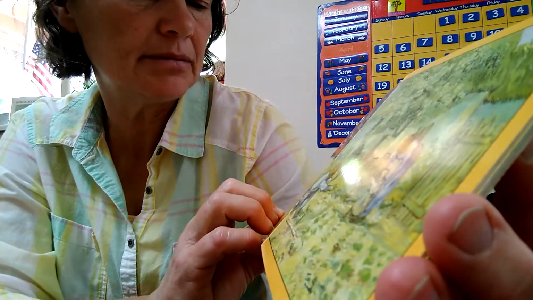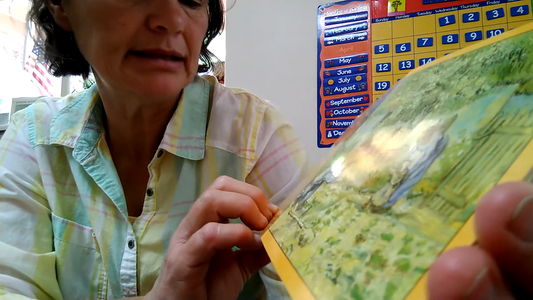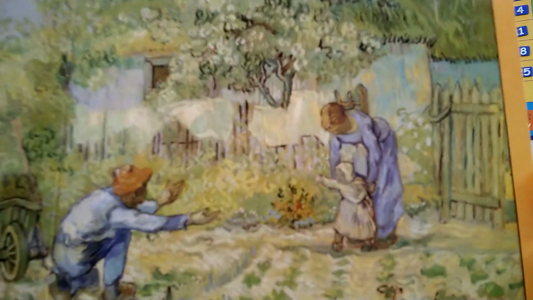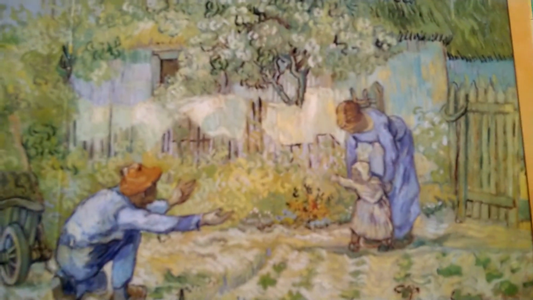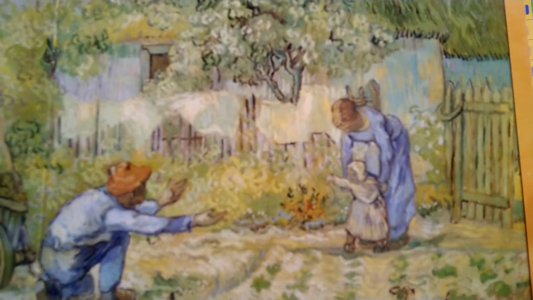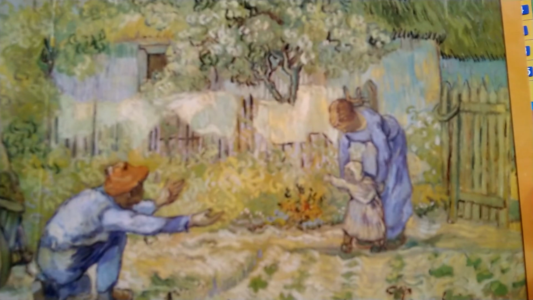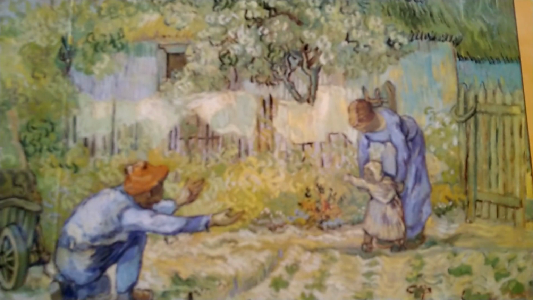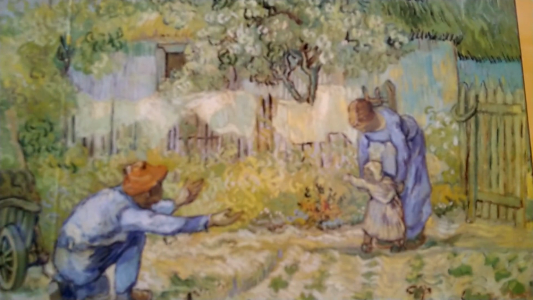Babies' first steps are careful and slow. Like plants in the garden, they take time to grow. There's a picture of a mama and a daddy, and they're out in the garden and they're teaching their baby how to walk. Have you ever seen a baby taking its first steps? And how exciting it is when you're teaching a baby how to walk and you see it take its first steps.